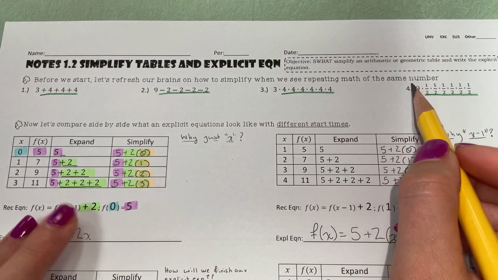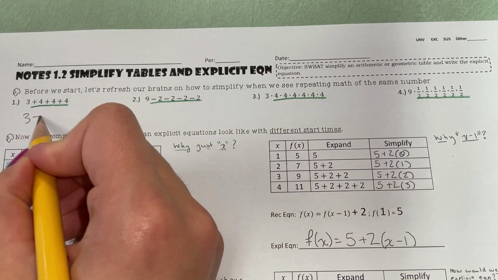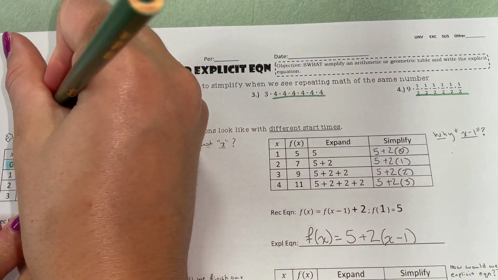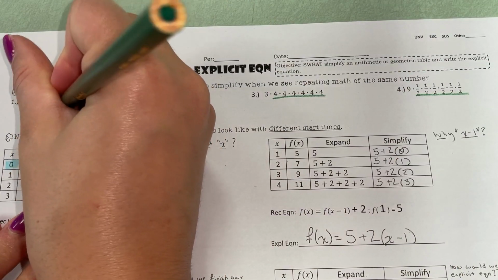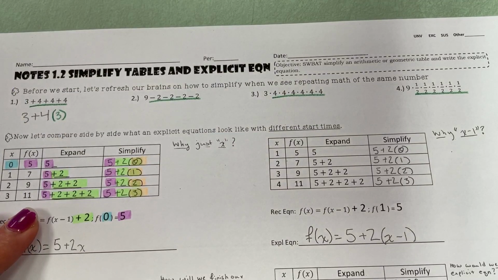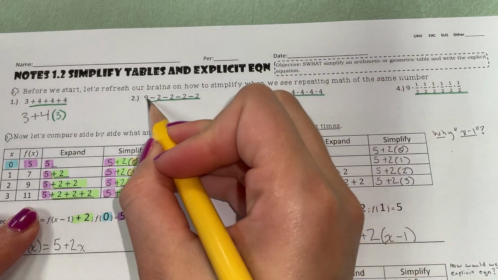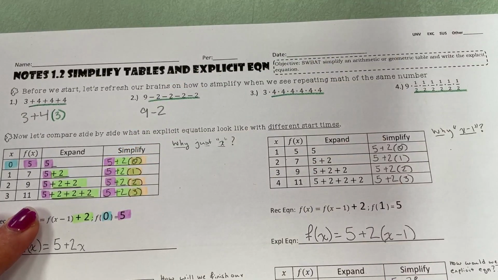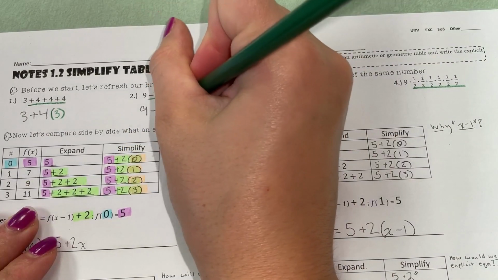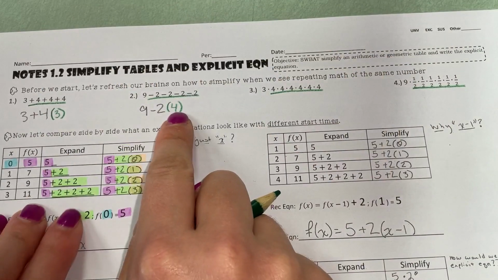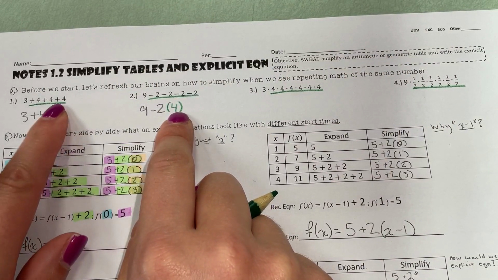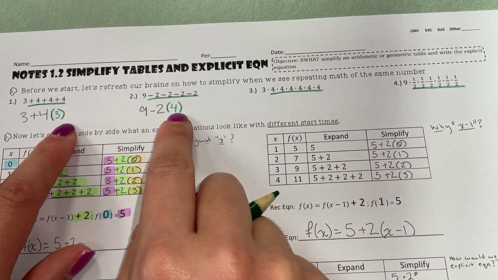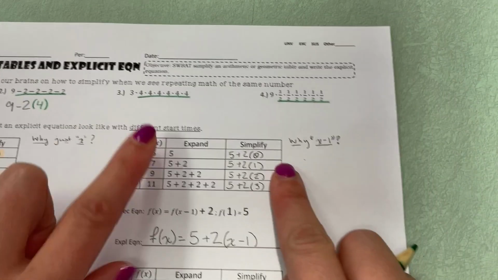of the same number. So here we have 3 plus 4, but I'm repeating that plus 4 3 times. So when I show that to simplify, I write times 3 with a parentheses. So in this one, I have 9 minus 2 4 times, so I do 9 minus 2, and then parentheses 4. It's regular sized, it is not an exponent. So whenever you have a lot of addition or subtraction, to simplify it, you use regular sized multiplication.